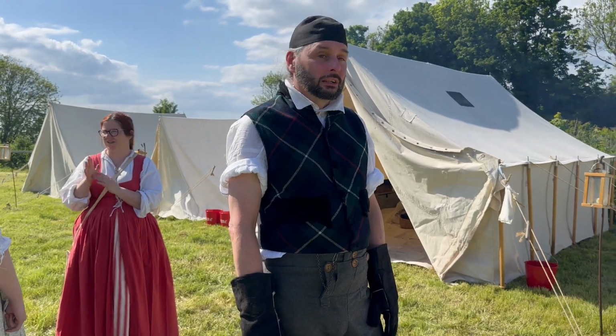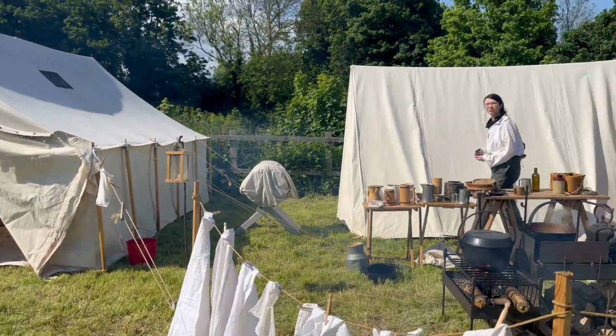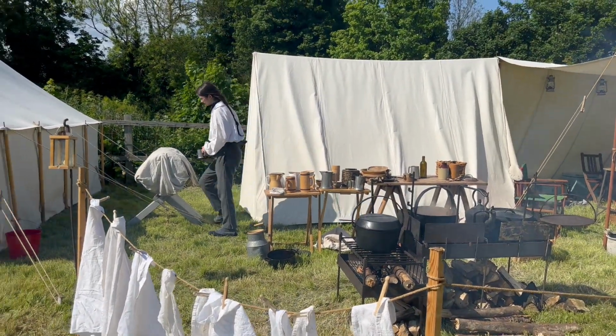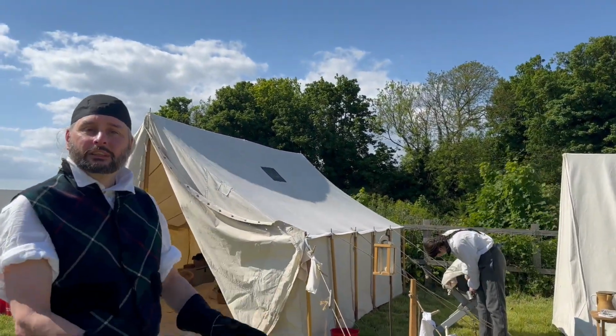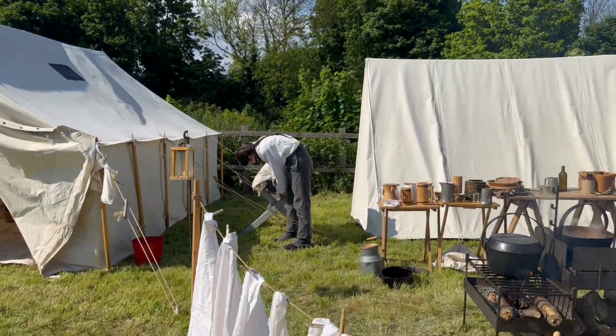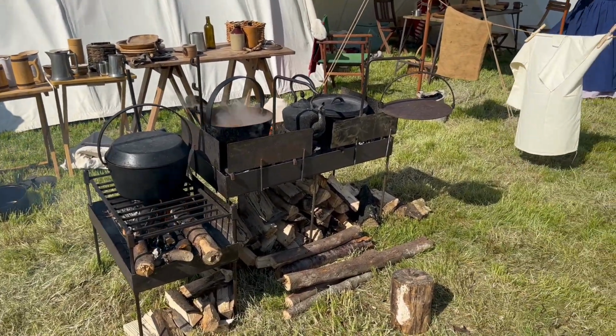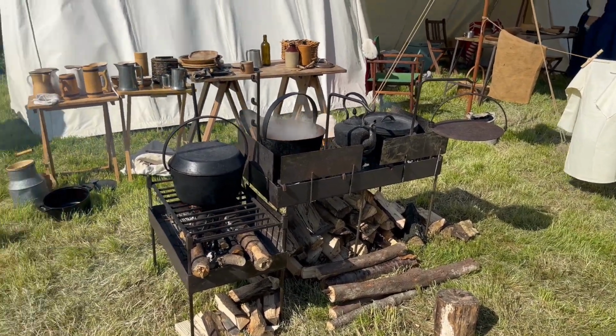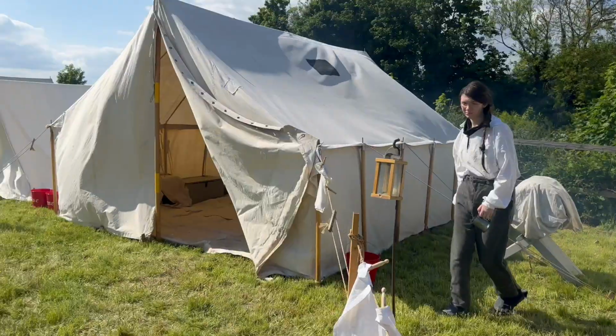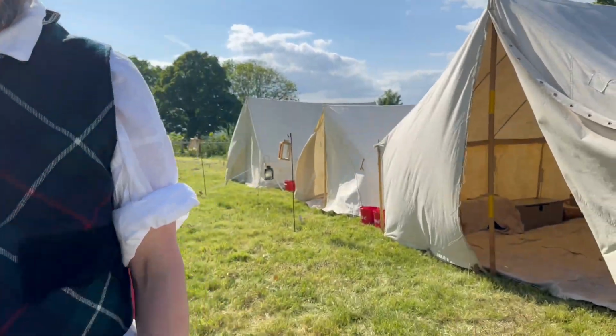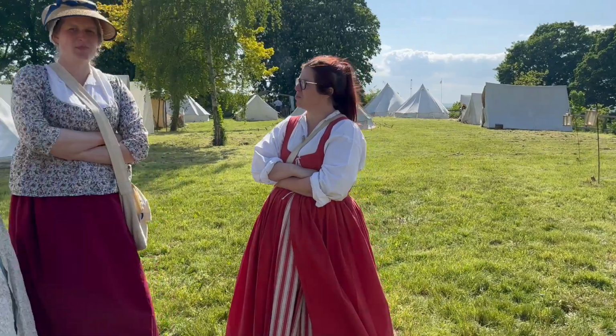Okay. So what are we cooking here? Like for six men? This is for everybody here. Okay. That's the real cooking, isn't it? Yeah. And then the stew as well. Yes. Wow. It's real. Okay, let's check around here.